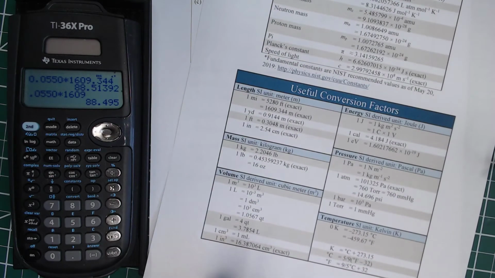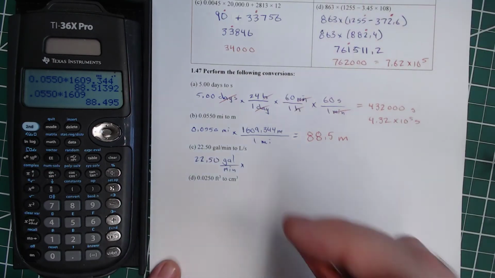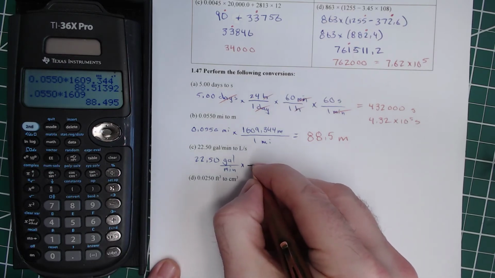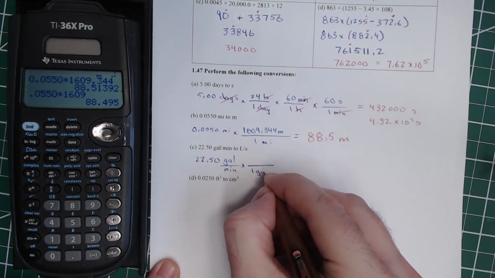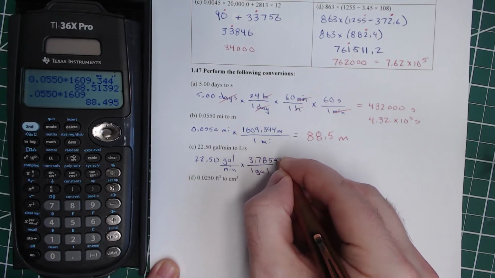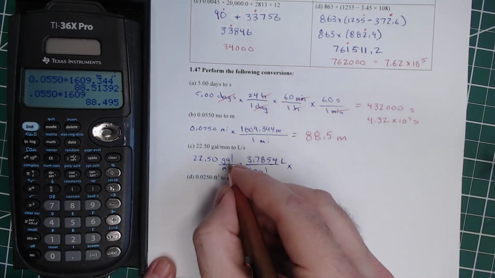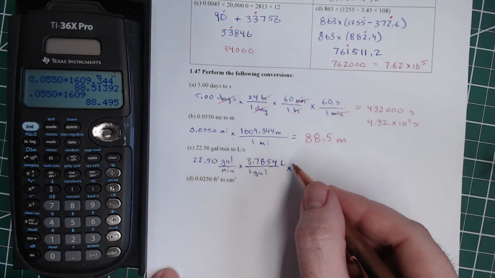So we'll come over here for volume. 1 gallon is 3.7854 liters. That's not exact, but that's enough sig figs. So 1 gallon is 3.7854 liters. And that gets us to liters per minute.